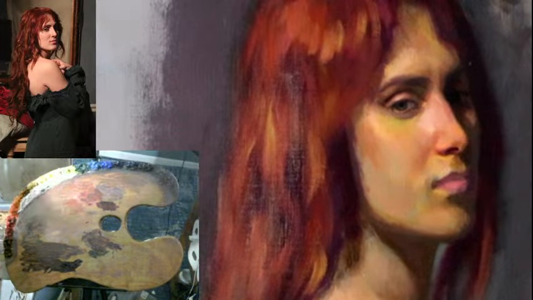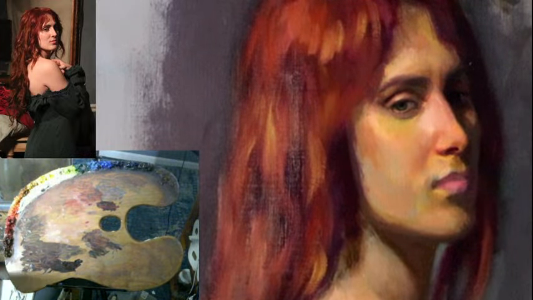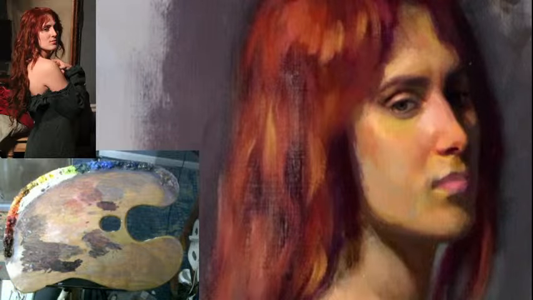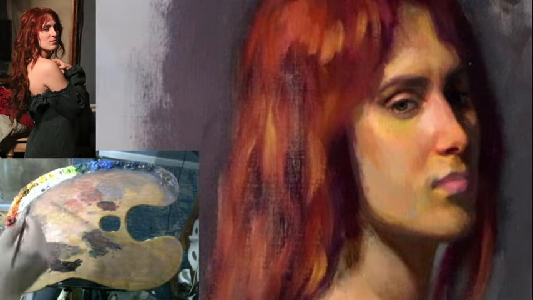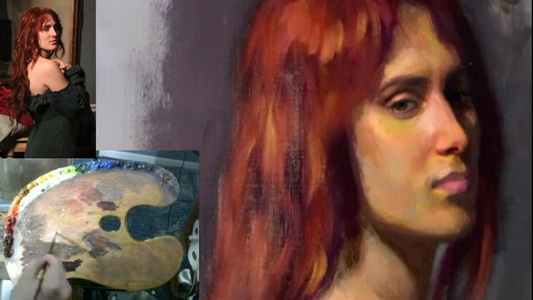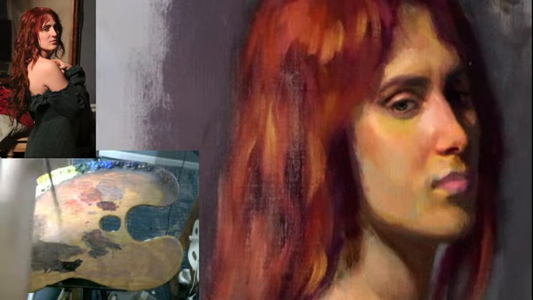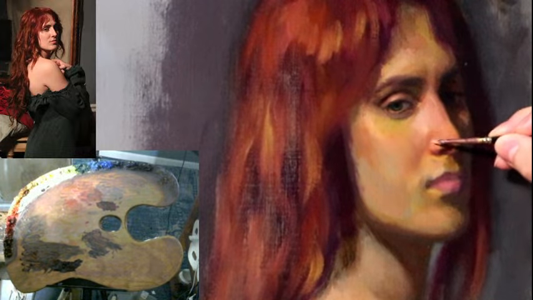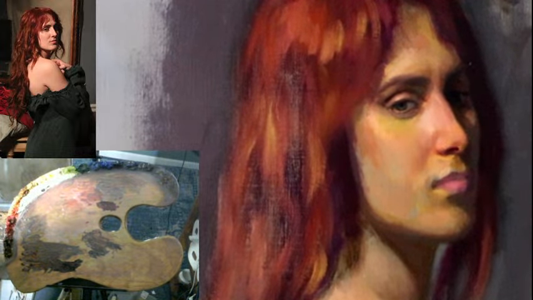Another quote from one of my teachers is don't lose the painting for the portrait, or don't lose the painting for the likeness. My teacher would say that he would try so hard to get the likeness, and he would get the likeness perfectly, but then the painting just looks so clinical. I think that's how he described it.